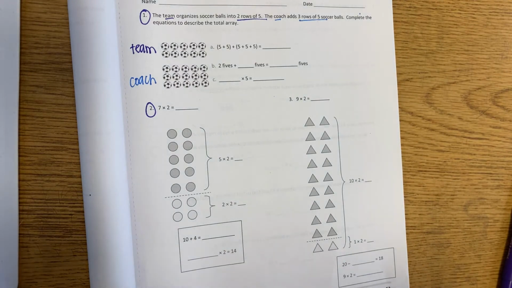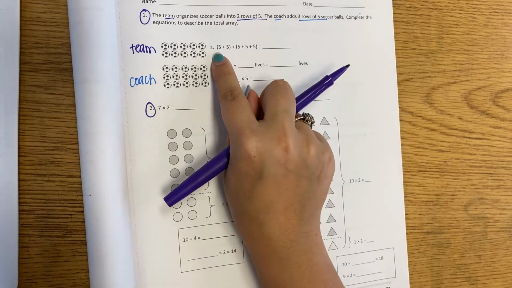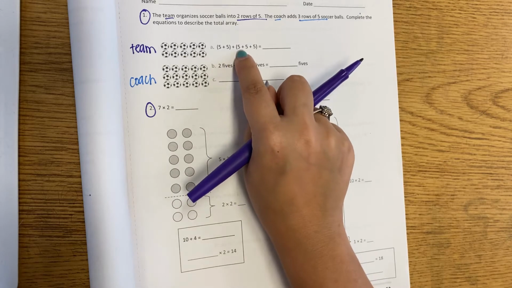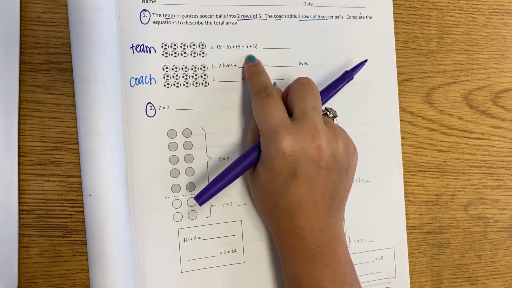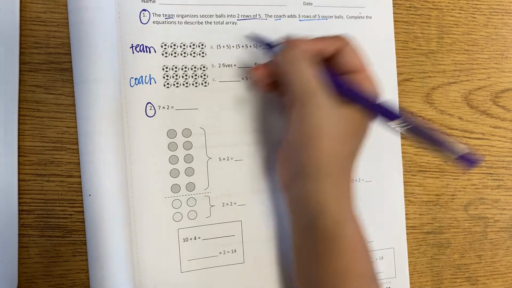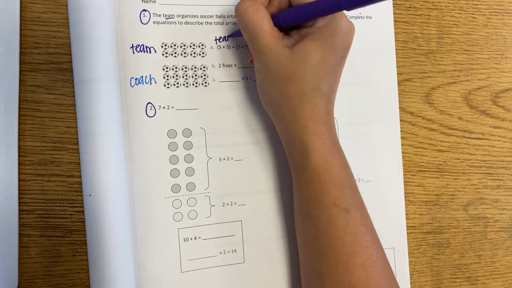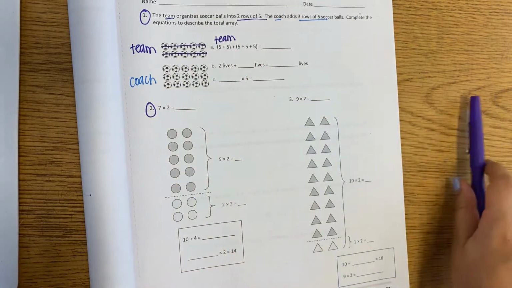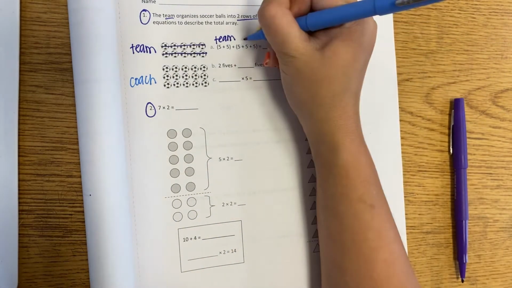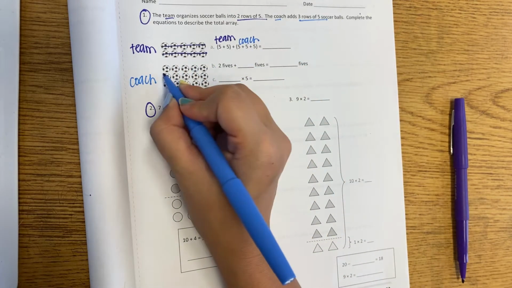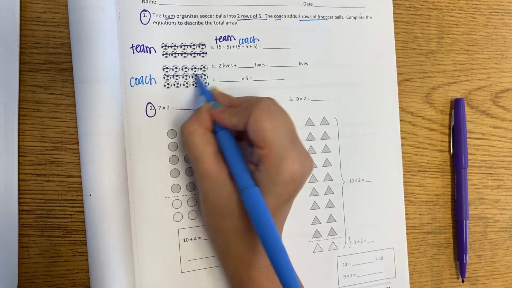So it says complete the equations to describe the total array. All right, so for part A, we have 5 plus 5 in parentheses, and then we have plus 5 plus 5 plus 5 and some more parentheses. So you can see here that we have 5 plus 5, which is the team, because they have 5 and 5. And then this will be the coaches. There's 1, 2, 3. So 5, 5, and 5.